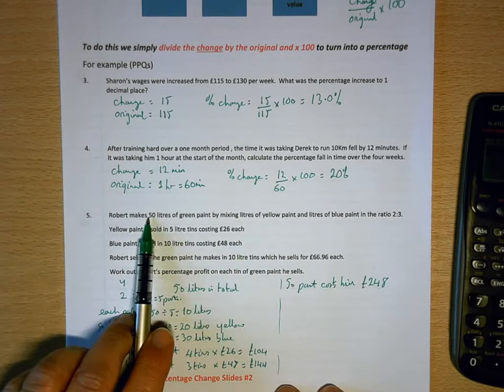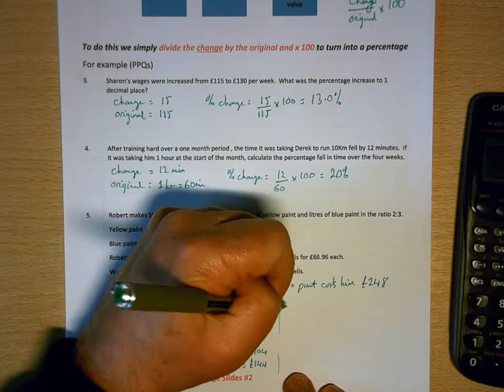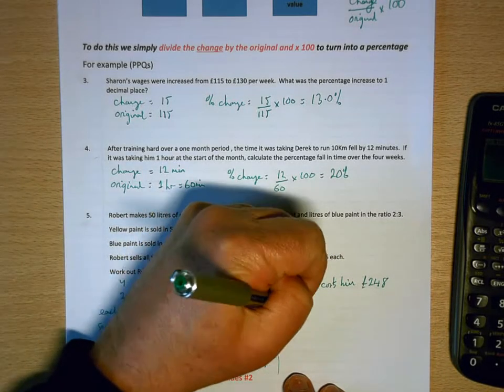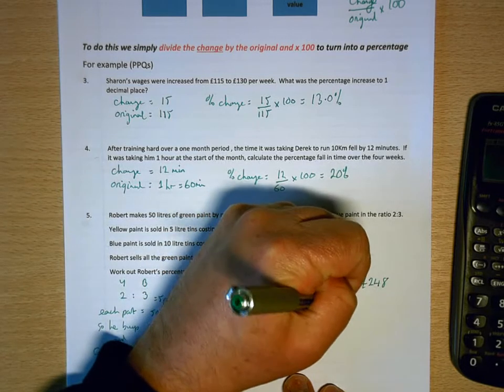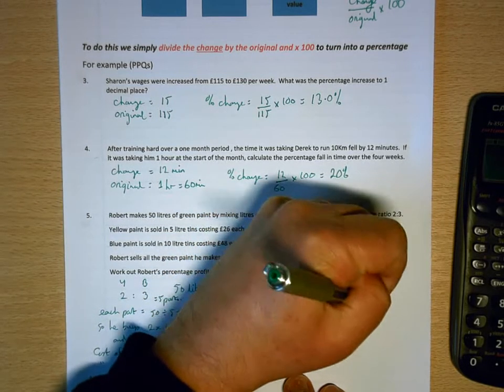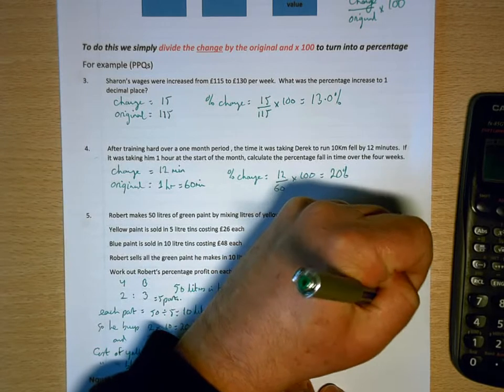So he's made 50 litres, so this makes 5 tins of green paint.